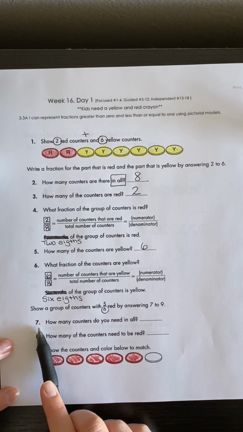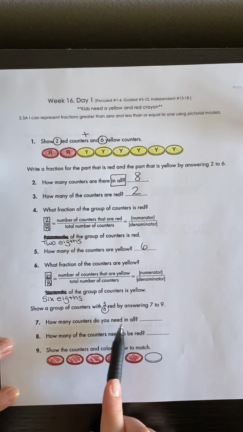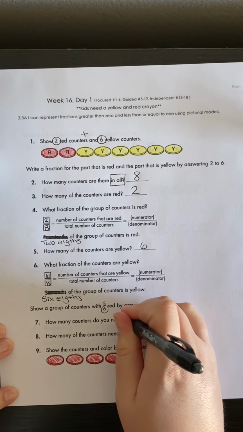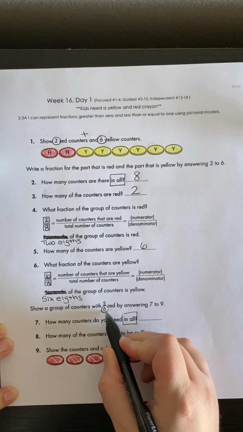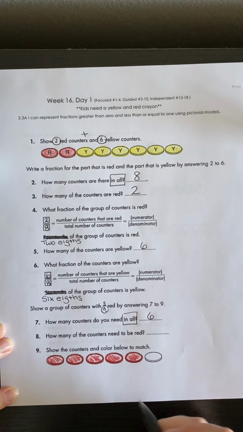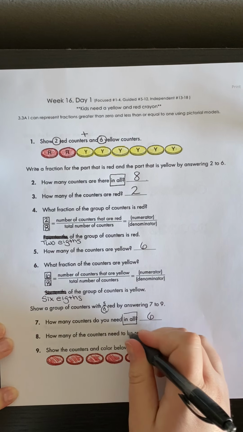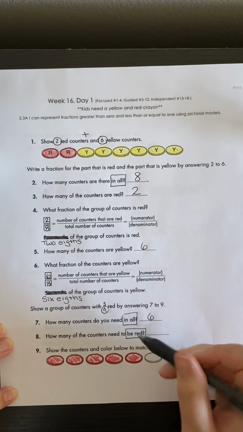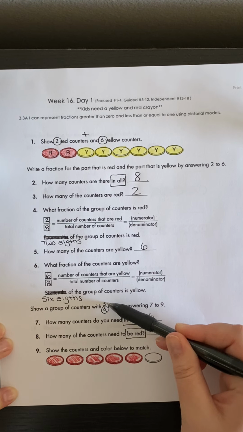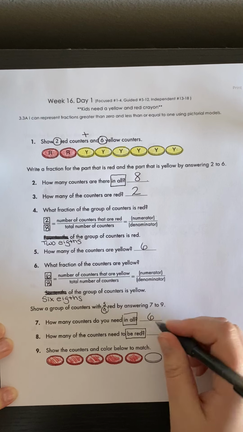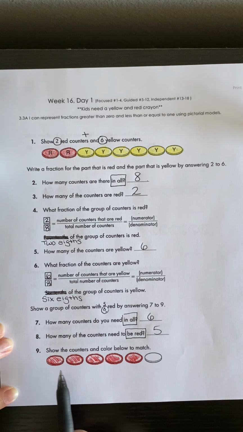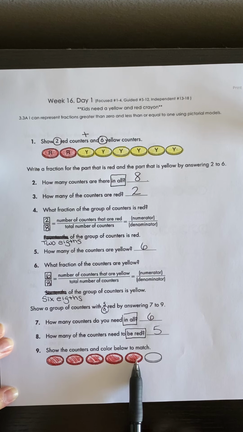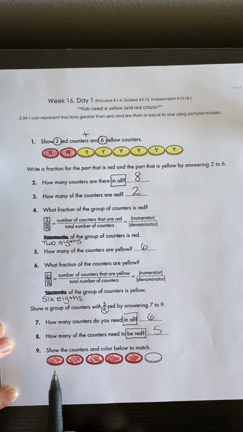So, let's go back to the question now. How many counters do you need in all? Boys and girls, how many do we need in all? Look at the denominator. 6. Very good. How many of the counters need to be red? How many are red? Looking back at our question, how many? 5. And then show the counters and color below to match. So we had 1, 2, 3, 4, 5 red. 1, we don't know what color it is, so we're just going to leave it as is. But we have a total of 6.